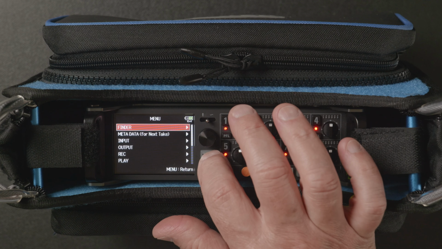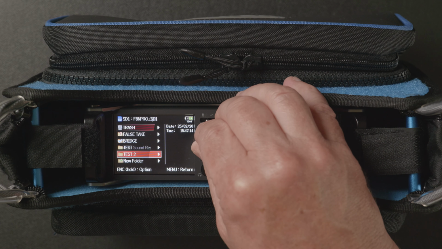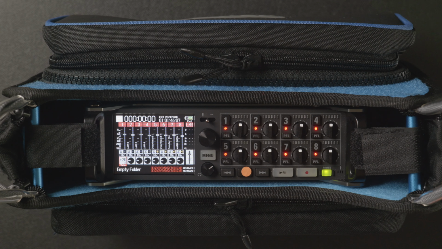So that's how you select folders to record. I hope that helps you out a little bit. It's a little tricky to find that at first. Press and hold, and then hit select.